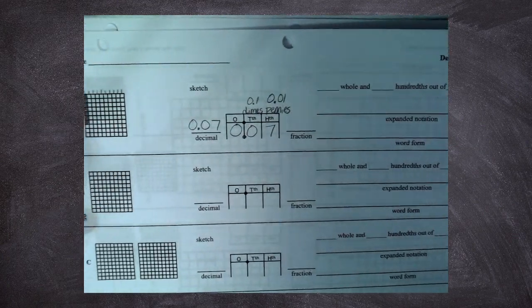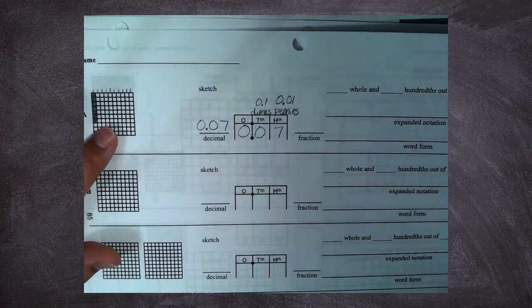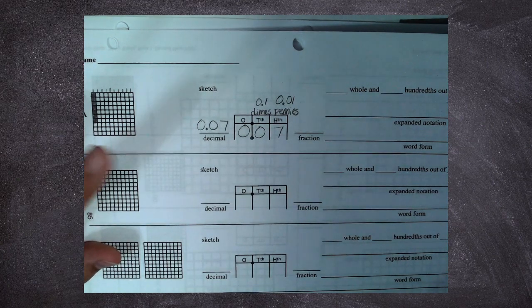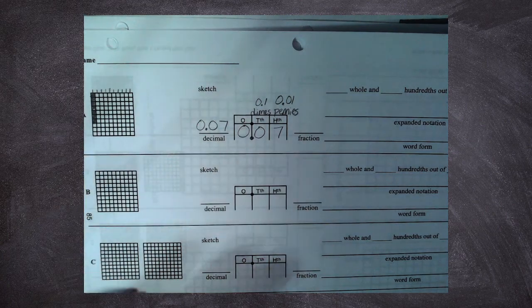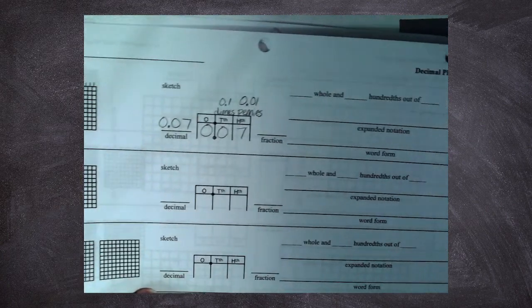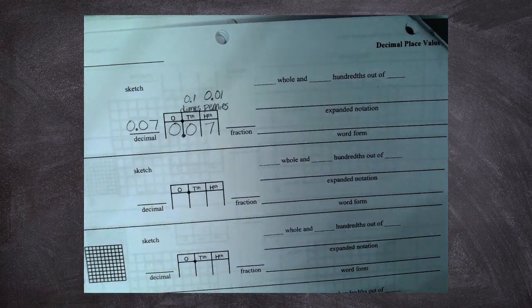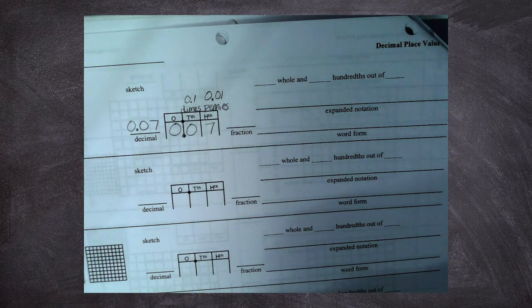These models are a little bit different. Who remembers how many little teeny tiny squares are inside this model? Carly, how many little teeny tiny squares are inside the model? 100.